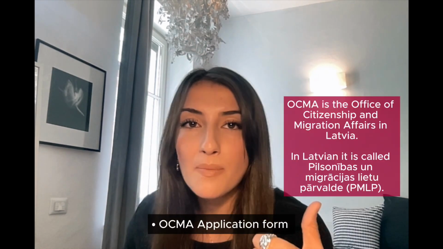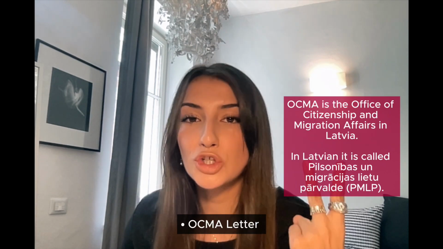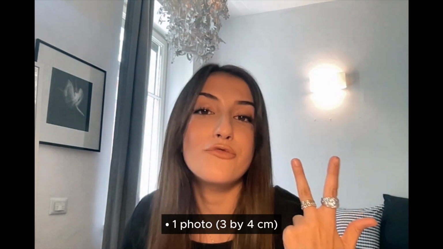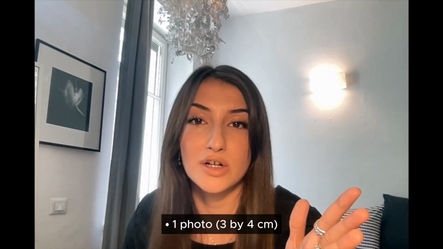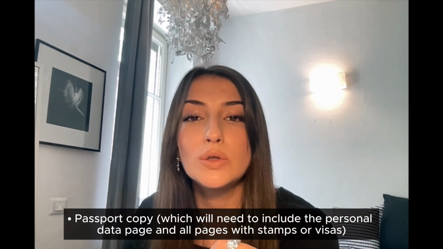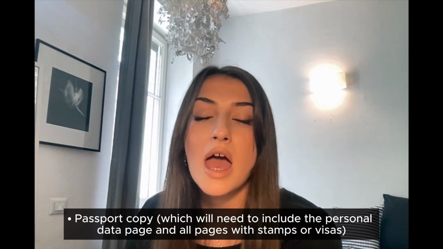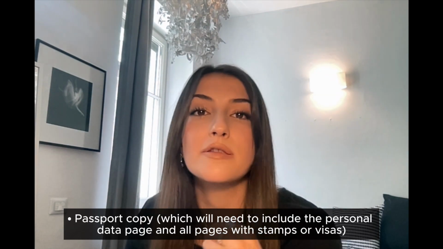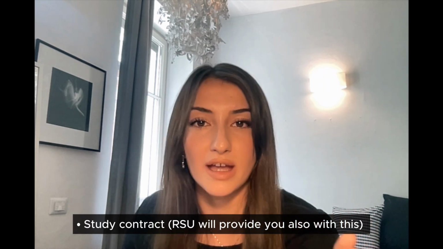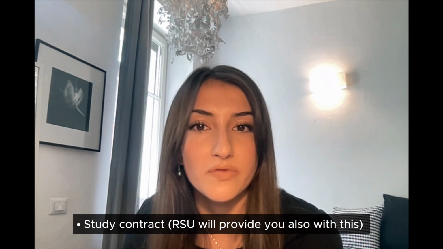1. OCMA application form. 2. OCMA letter. 3. A photo, 3 by 4 centimeters. 4. A passport copy, which will need to include the personal data page and all pages with stamps or visas. Number 5, you will need your study contract, and RSU will provide you with this.